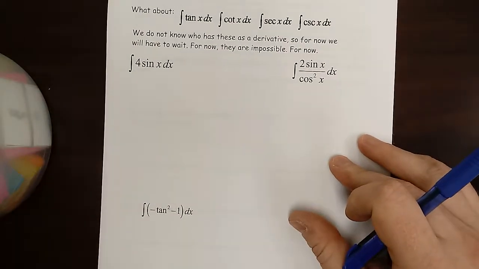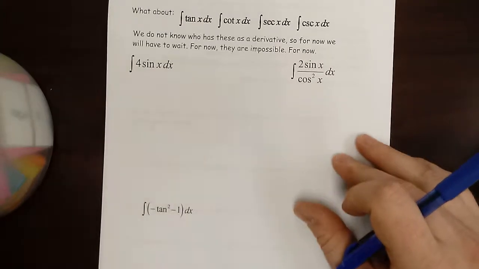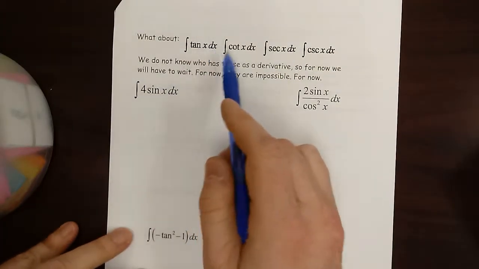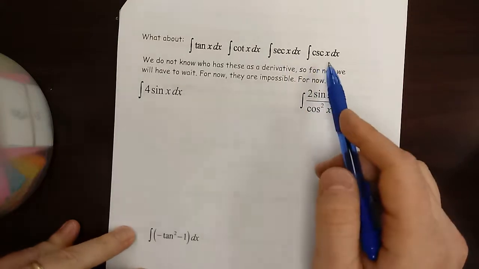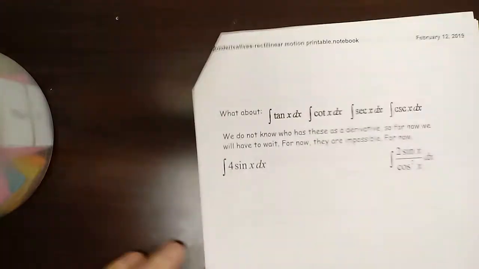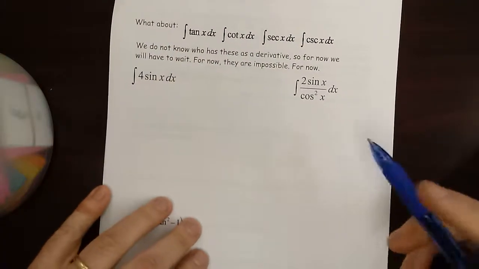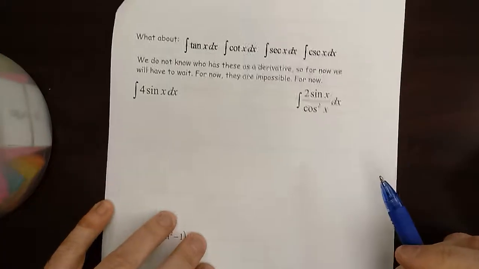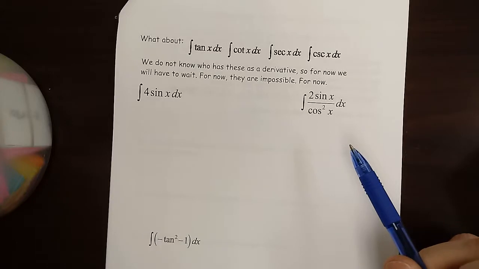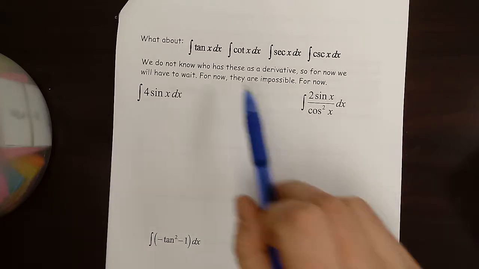So these four, tangent, cotangent, secant, cosecant, we don't know those. Oh, if this was too fast, you have Google. You can look it up. Or, you can pause the video. So we do not know any of those.